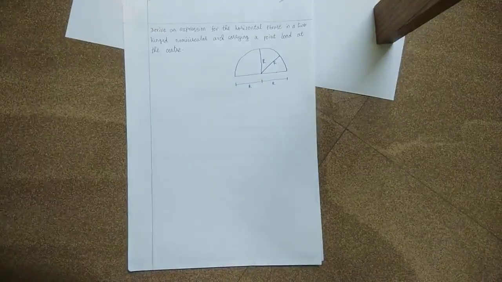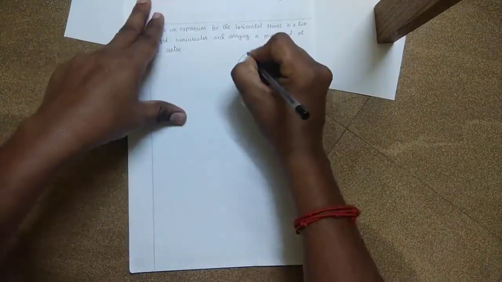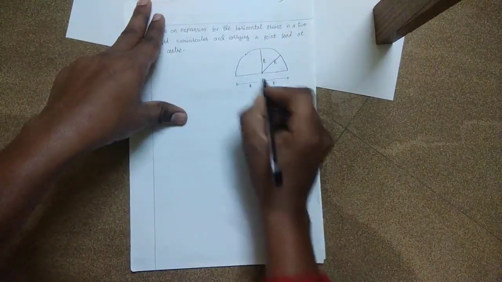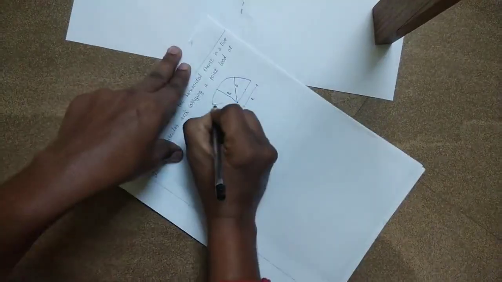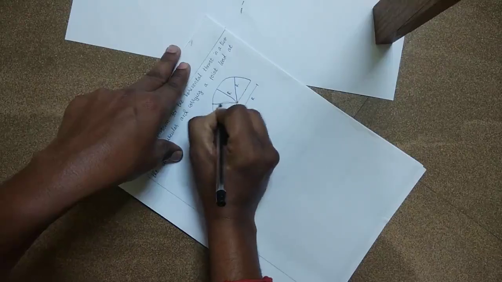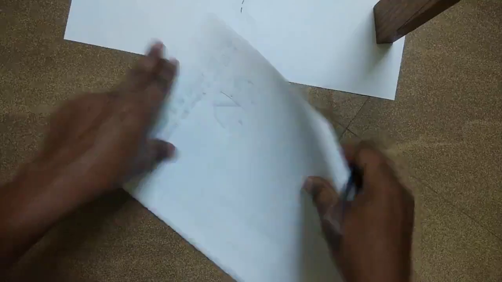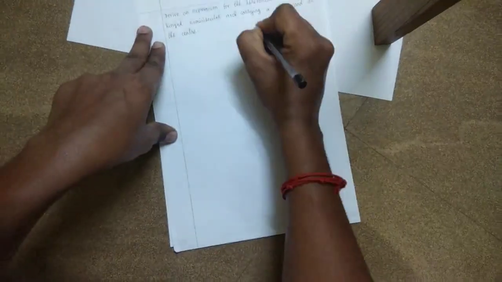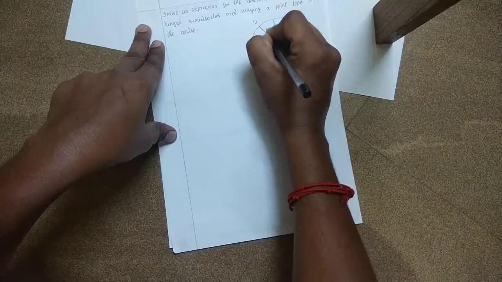Next we are going to take a small segment, that is, a smaller area at some point. Let us consider this point. So this is the smaller area. Here we can consider it as d, so this value will also be r.